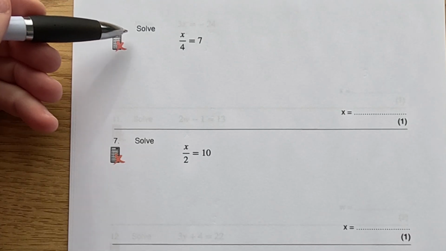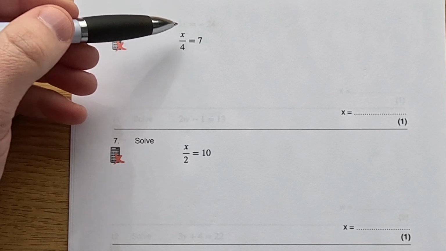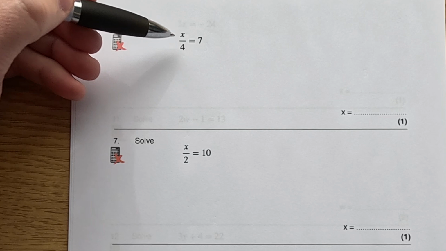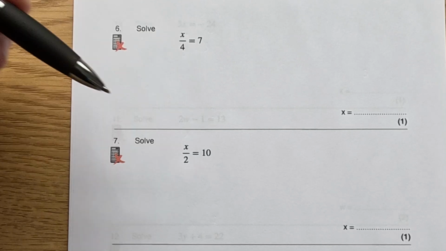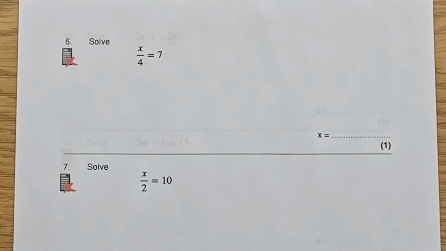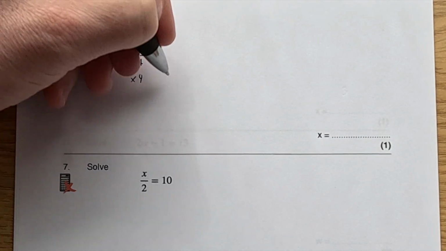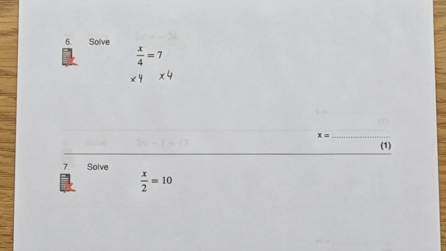So question number 6, we've been asked to solve x over 4, or x divided by 4, equals 7. Here we want to get the x on its own, so we don't want this divide by 4 on the left-hand side. So we're going to do the inverse operation. And the inverse operation of divided by 4 is to multiply by 4. So we're going to multiply the left-hand side of the equation by 4, and we're going to multiply the right-hand side of the equation by 4.